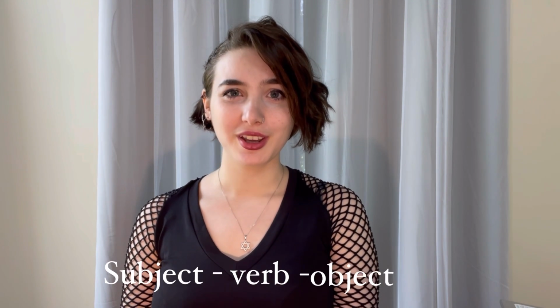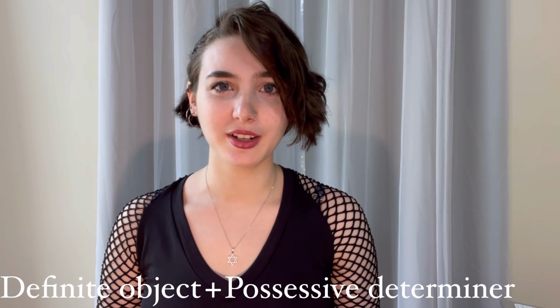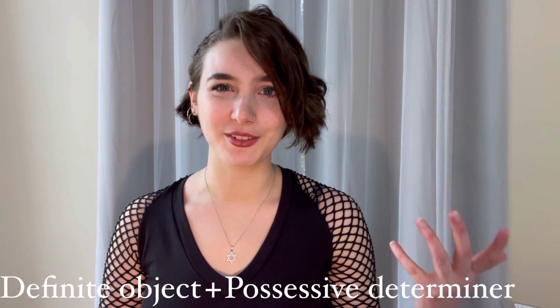Let's take a look at word order. Like in English, all of these languages use the subject, verb, object order in a sentence. Icelandic and Norwegian have a slight difference in word order though when it comes to possessive. To show possession in these North Germanic languages, one must say the definite form of the object being possessed, followed by the word for mine, yours, theirs, etc.